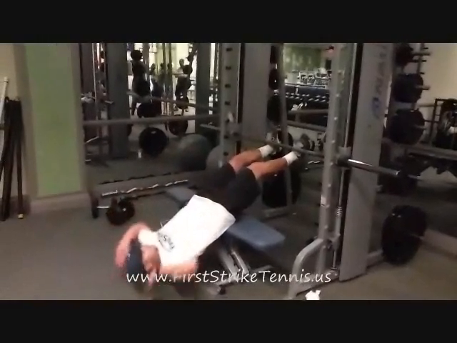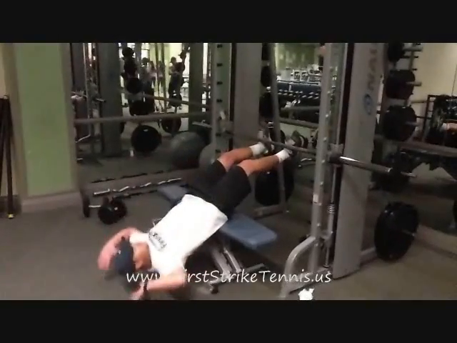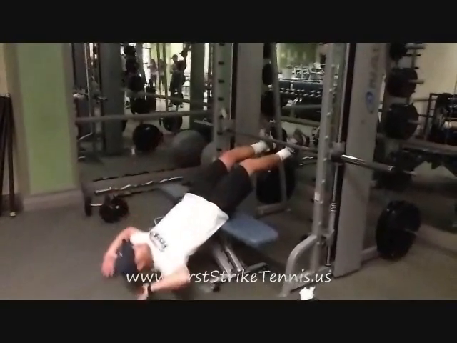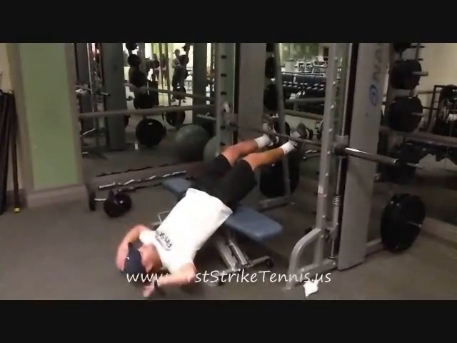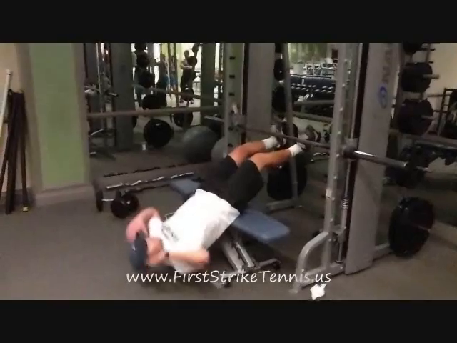As I move on to the next exercise, the ultimate abs, I've simply hooked my feet under the bench press bar on the Smith machine, and I've got my butt on the edge of the bench, and I'm simply coming down, touching the floor and raising myself back up. Really excellent at working those deep muscles.